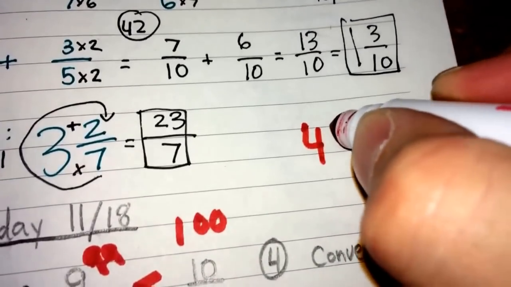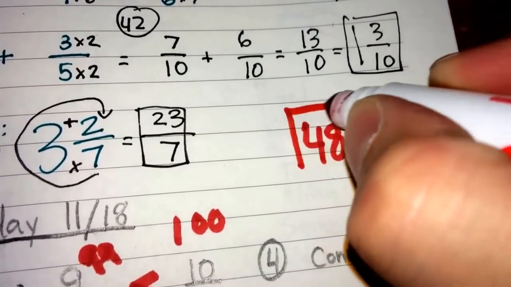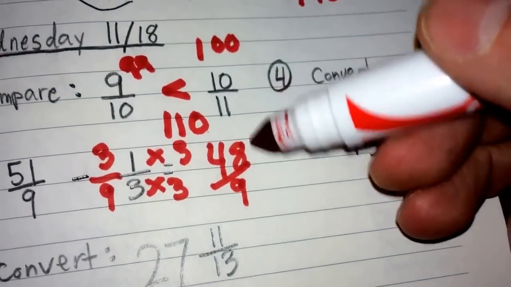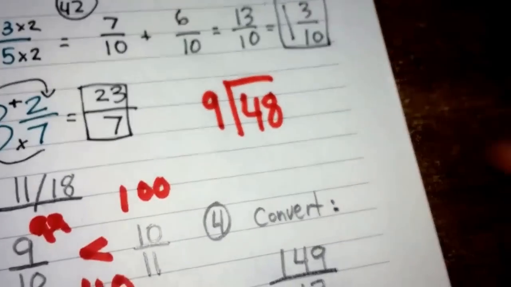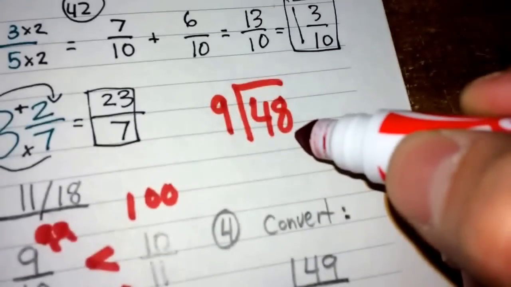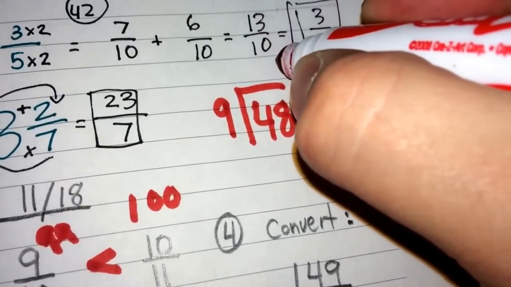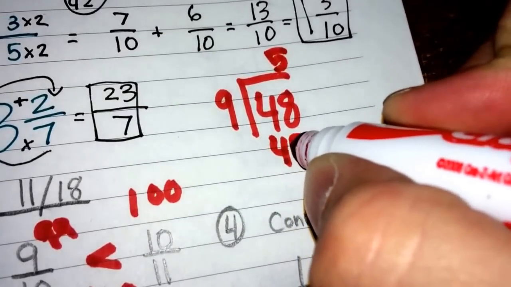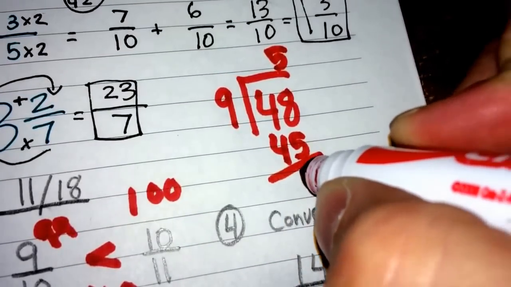So I'm going to show some work up here. I'm going to do 48 divided by 9, because I know that that is really set up like a division problem. And 9 times what gets me close to 48? That is 9 times 5. 5 times 9 is 45. 48 minus 45 leaves me with 3.